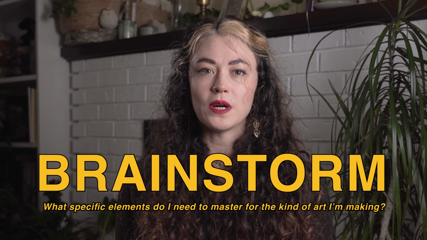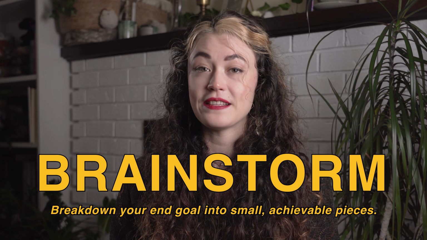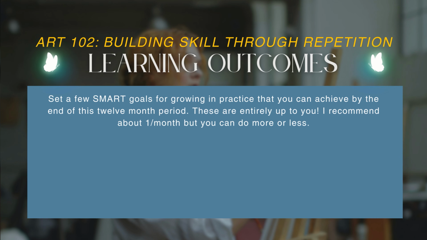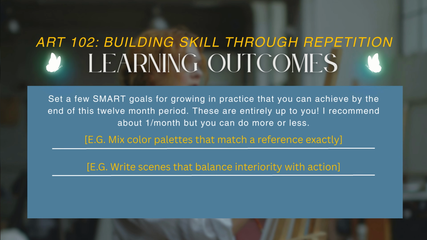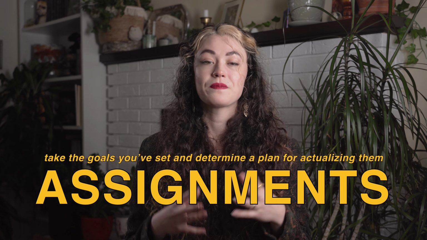To brainstorm what you want here, think about what kinds of techniques or elements you want to become confident in this year. It can be topical, it can be technical, whatever you want. Now let's expand on that with our learning outcomes. Write out what you want to be able to accomplish by the end of the course. So now it's time to build a weekly and/or monthly schedule of assignments.